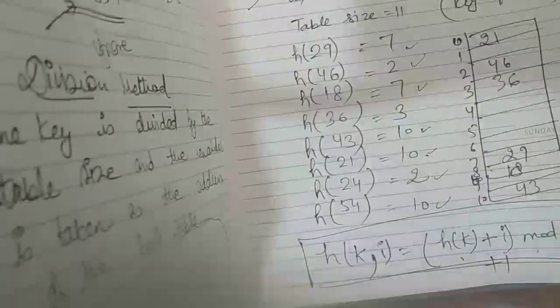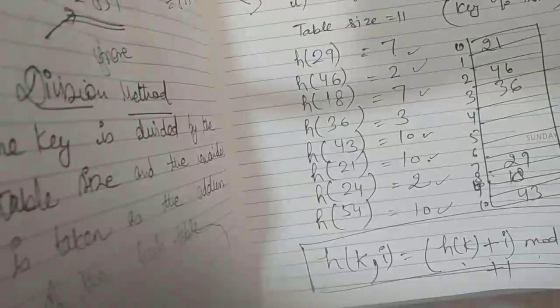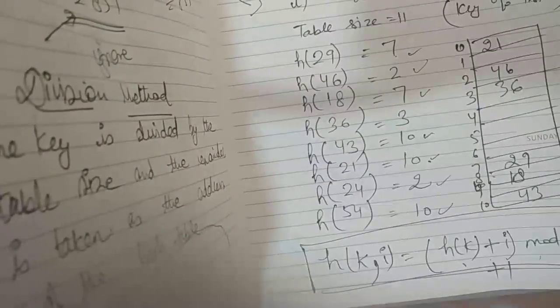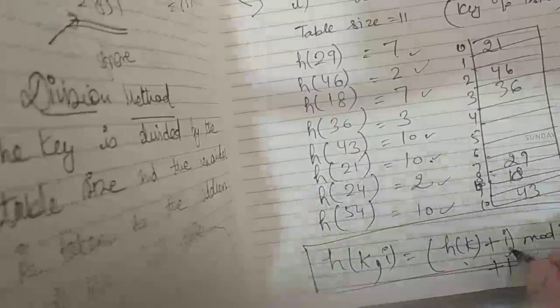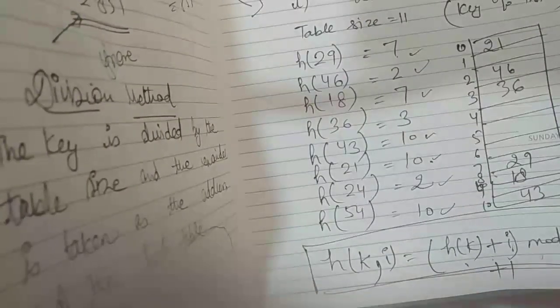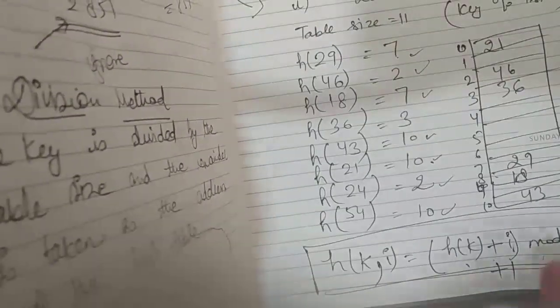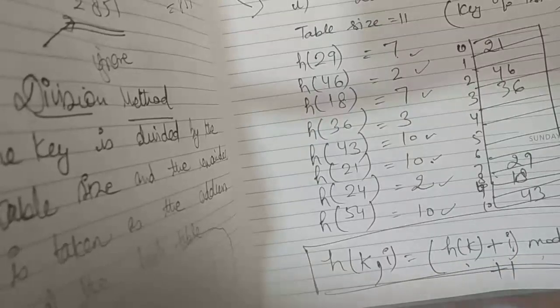So what we are doing is h(k) plus i. We first put the value of i as 1. If there is a collision in that location also, then 2, and if there is a collision again, then 3. If there is no collision, we place the value.